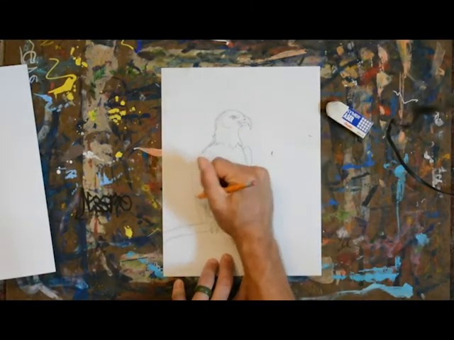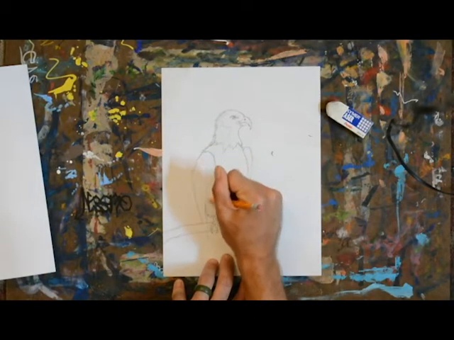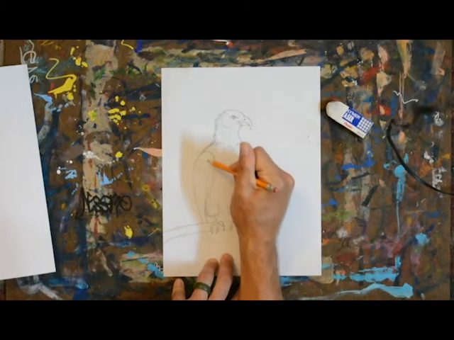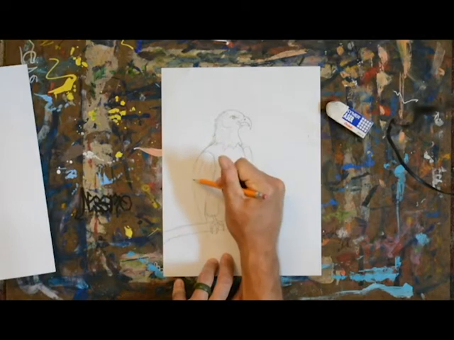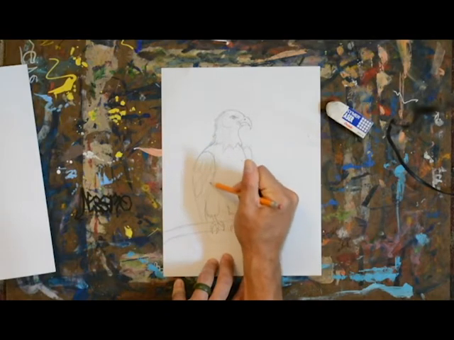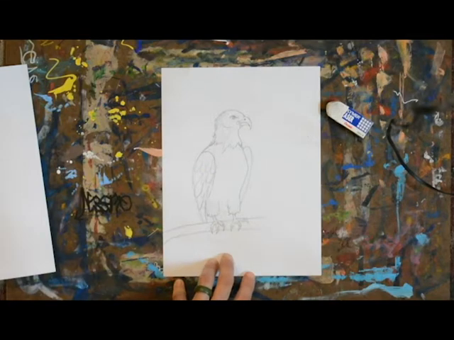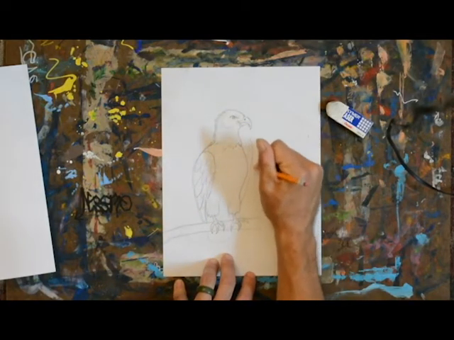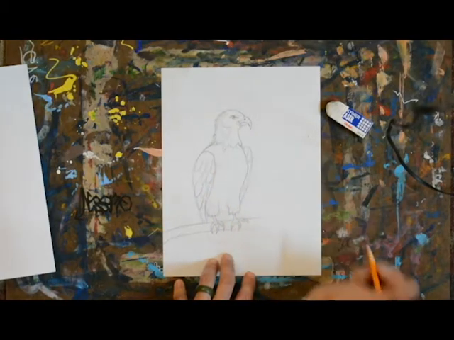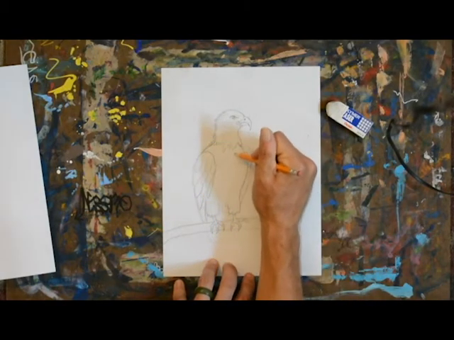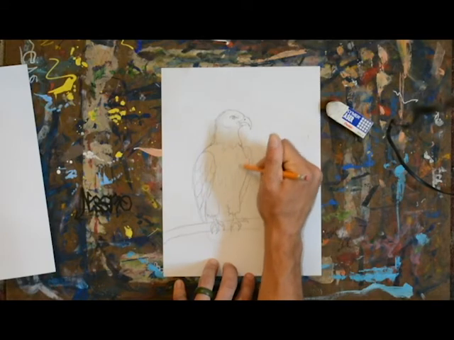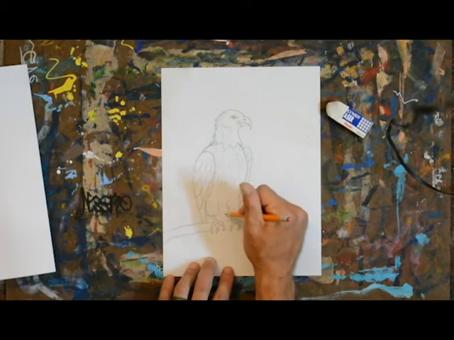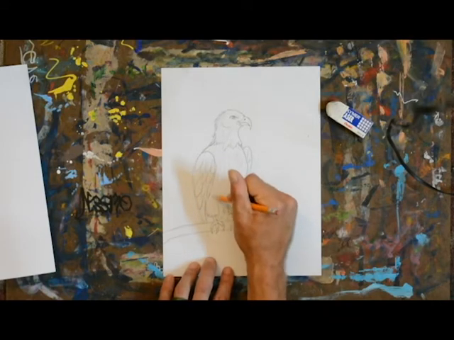And then we're going to go back to this wing right here. And I'm going to start just adding some feathers into that. So I'm just going to come in here and just make some curved lines. Like so. Okay, and then we'll do some of that on this wing as well. Just a few little curved lines. And then I'm going to add just some squiggly lines in here. See, there's not really any kind of rhyme or reason to it. I'm just adding in some little detail lines.